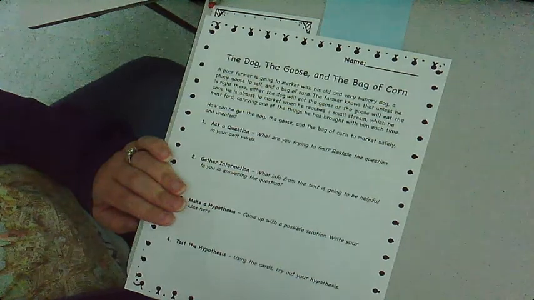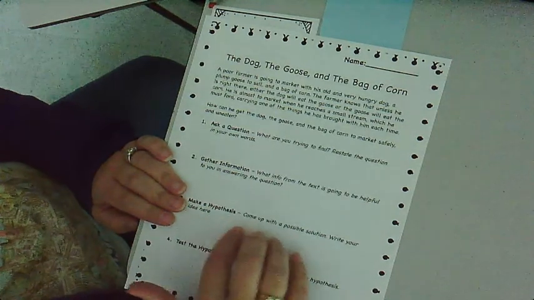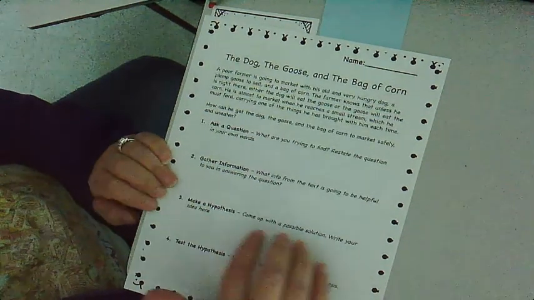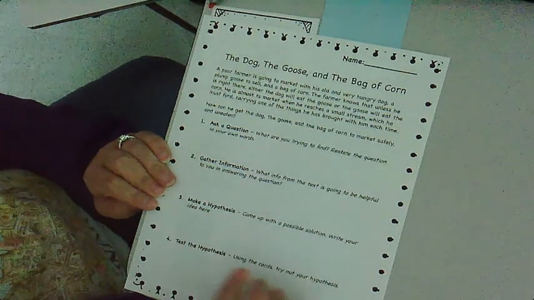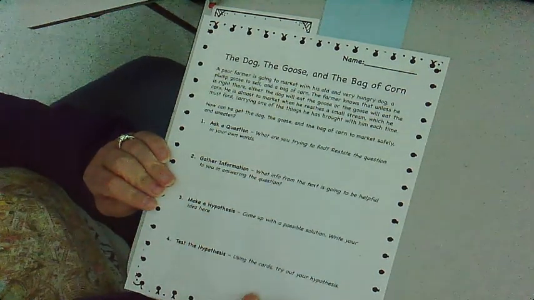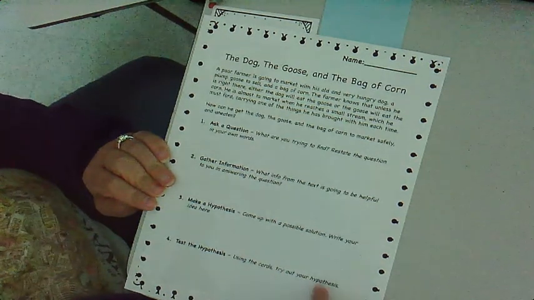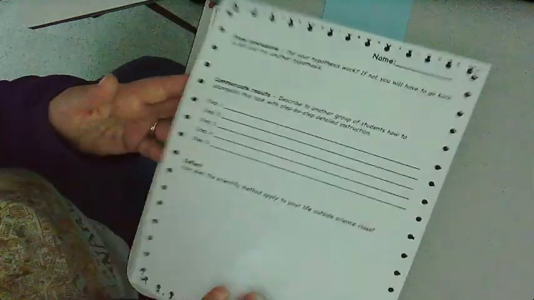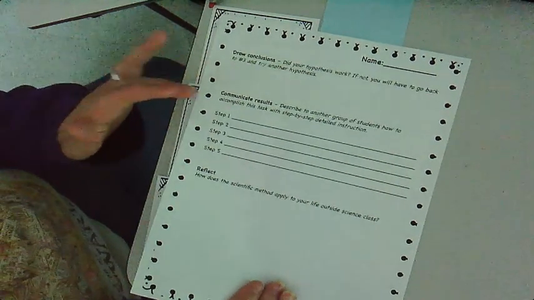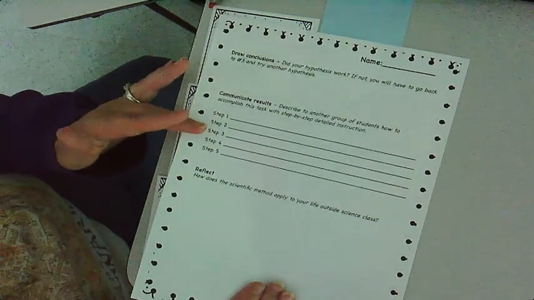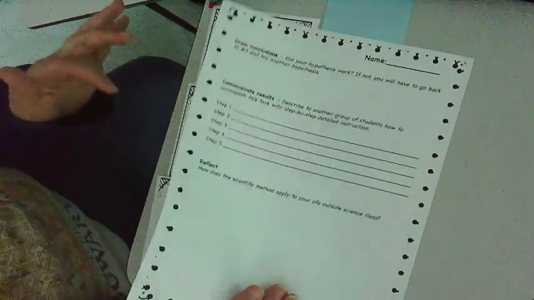Put your hand down and just listen, please. How you're going to move them across. You're going to write your hypothesis as to how you will move them across. Then you will test your hypothesis using the cards. When you're done there, then you will do the back of this with the conclusion, communicate what your actual results were, and then answer the reflection question.